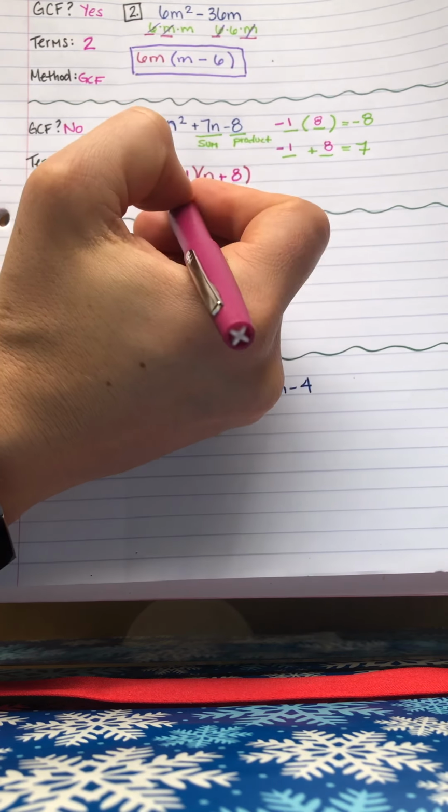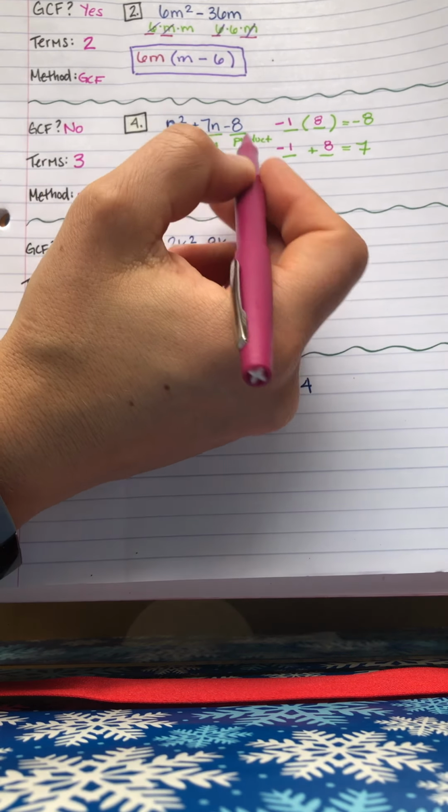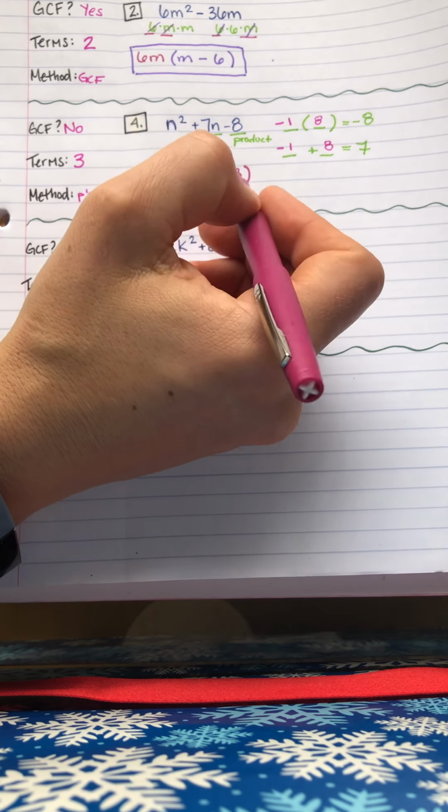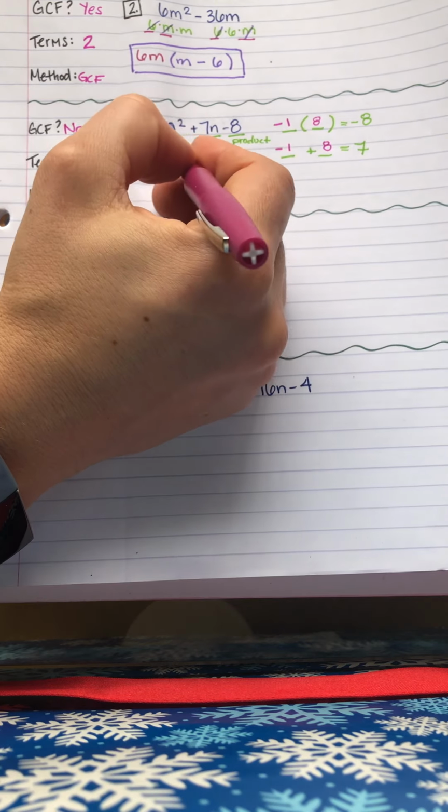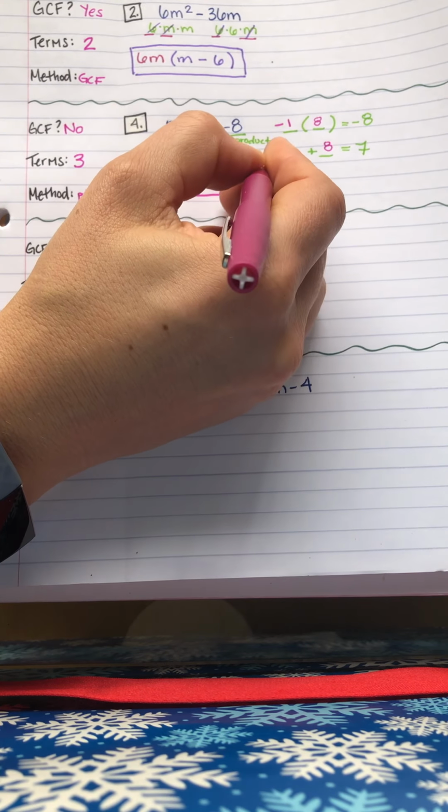Let's do a quick check. n times n is n squared. Negative 1 times 8 is negative 8. And negative 1 plus 8 is 7. So there's your final answer for number 4.